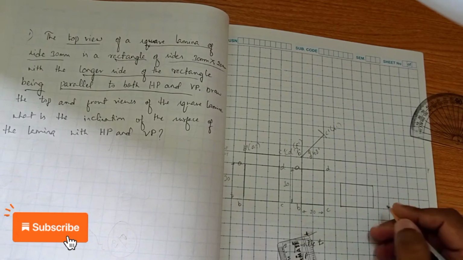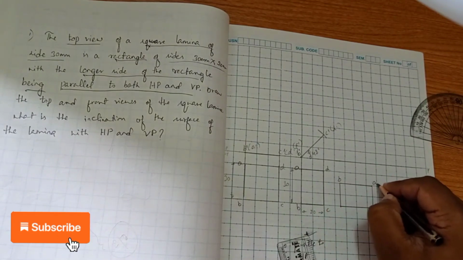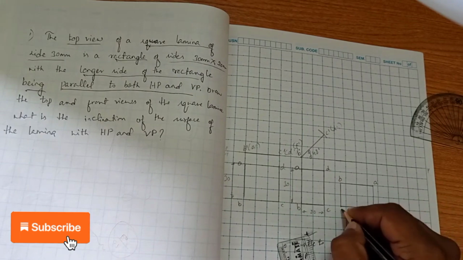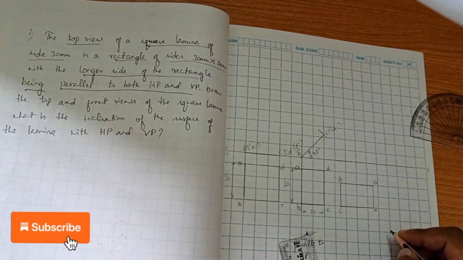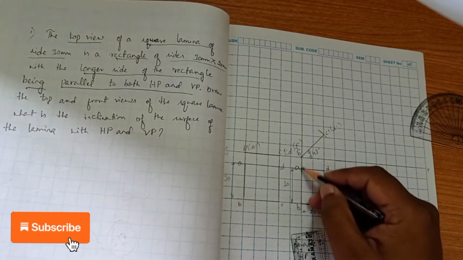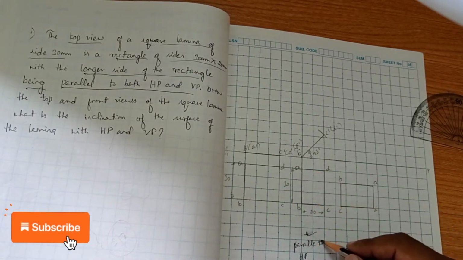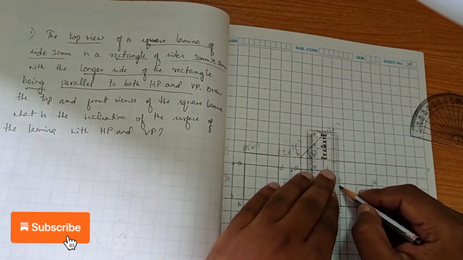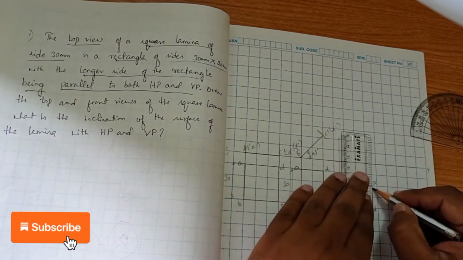This is B, A, D, C, correct? So we have done it. Now this AB edge, which was parallel to HP, has become parallel to VP here. So now we will project it upward to complete the final position.